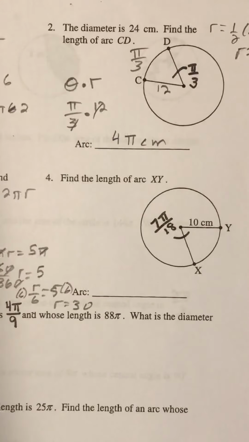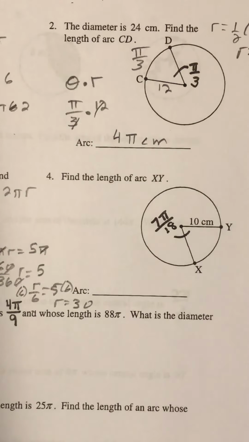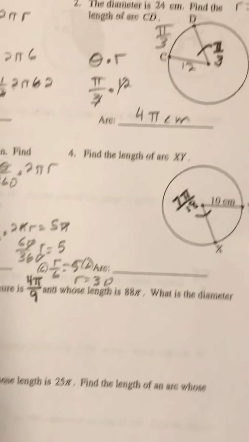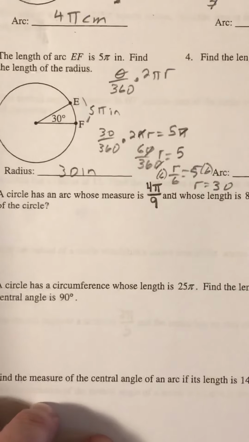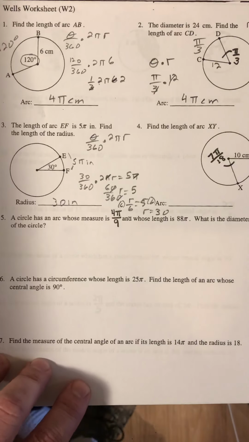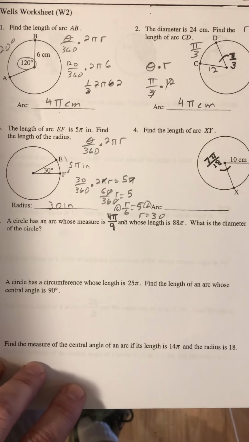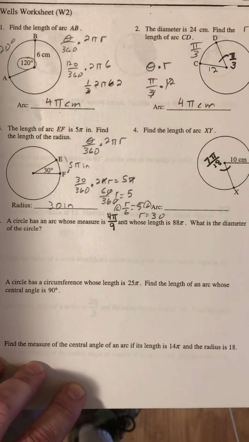Number 4 is very similar to the one above it, so I'm not going to spend a whole lot of time going over that one. Number 5, I'm going to zoom out on this a little bit. A circle has an arc that measures 4 pi over 9 and whose length is 88 pi. What is the diameter? Again, you would use the formula for radians, and then find the radius and double it to get the diameter.